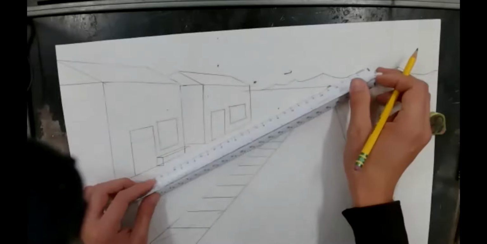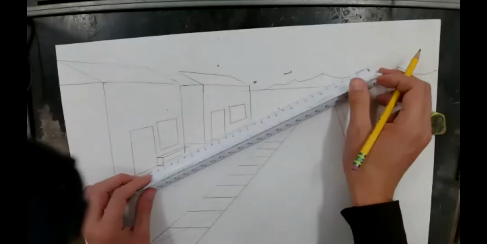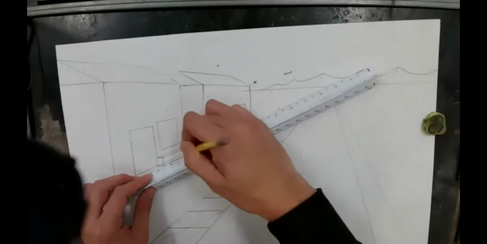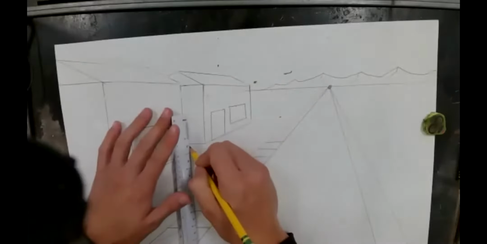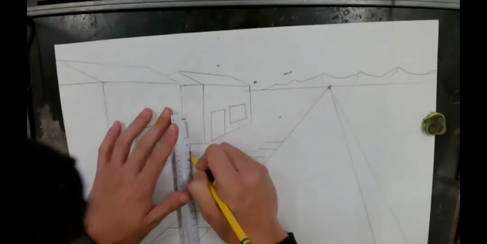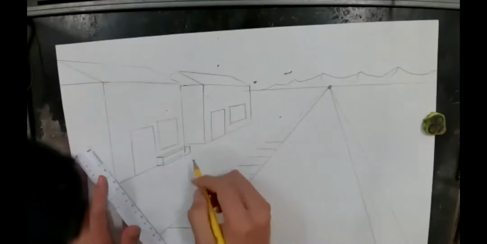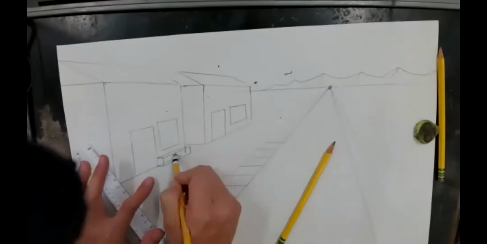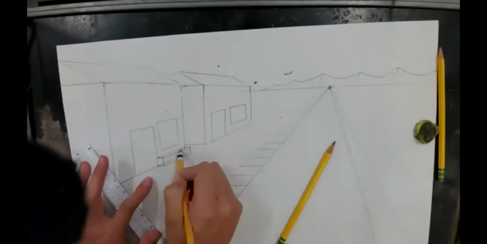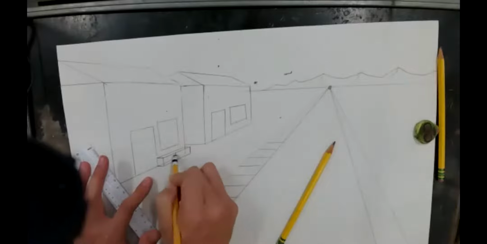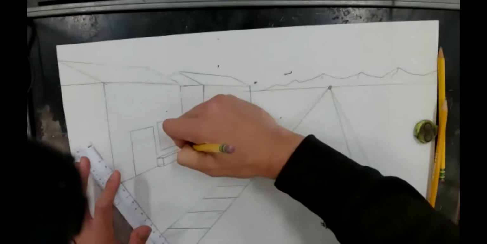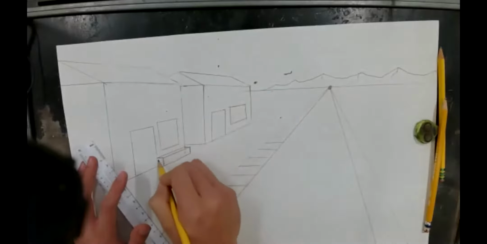There you go. And now the other side. Okay, I fixed it. Okay. So now I can erase the lines I don't need and darken lines I want.